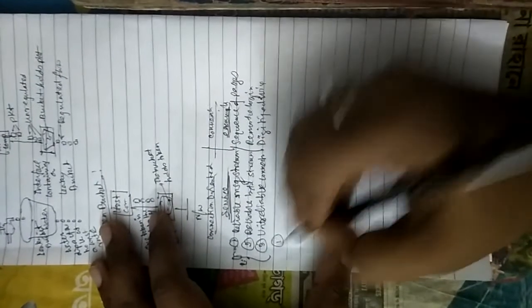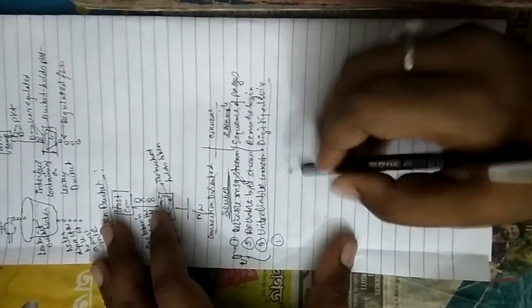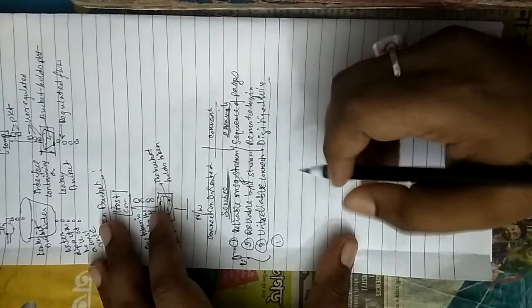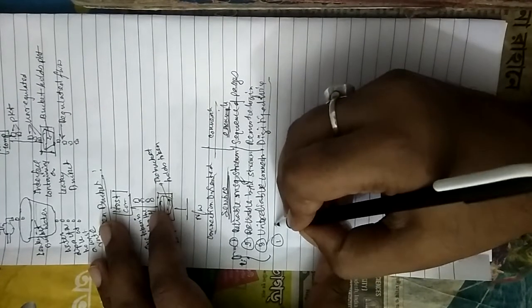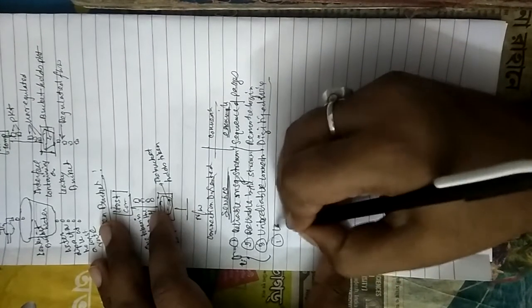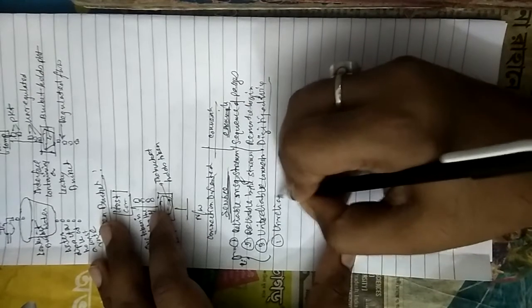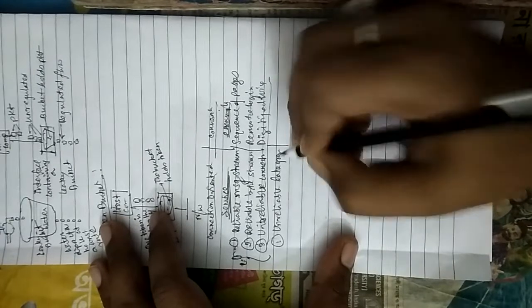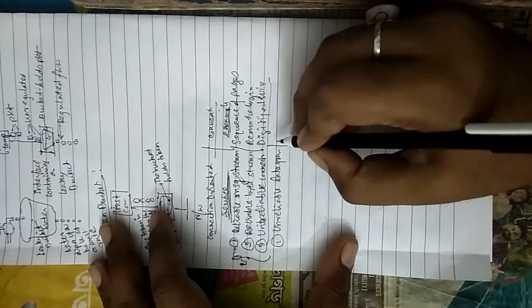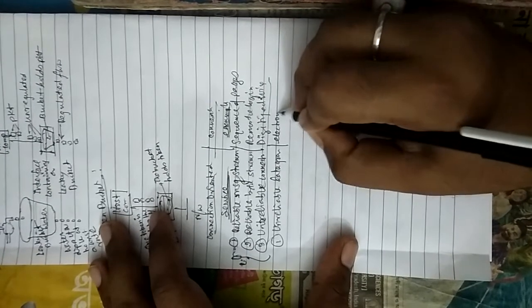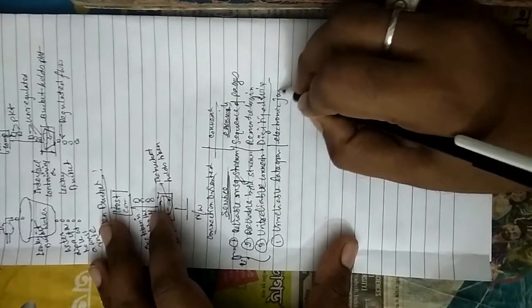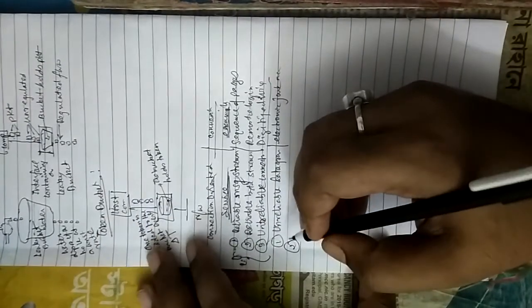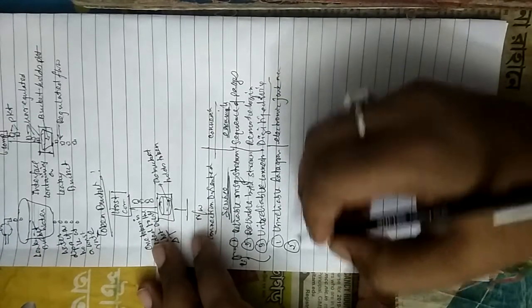And the next 3 we will discuss about connectionless. In the connectionless, the first one is unreliable datagram. The example is electronic junk mail. Now the second point is acknowledged datagram.